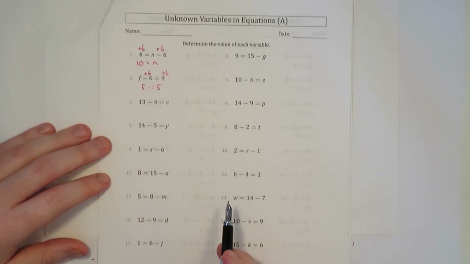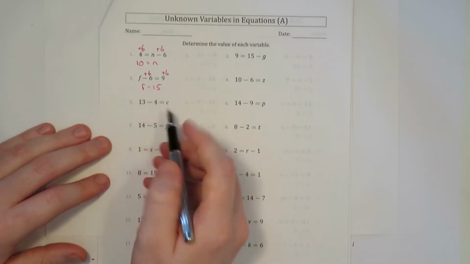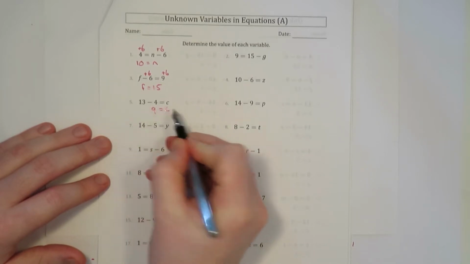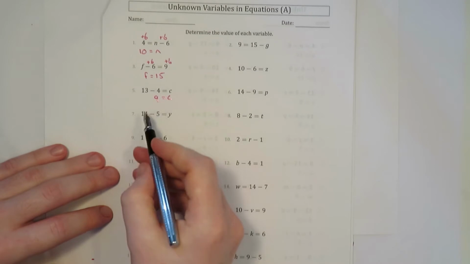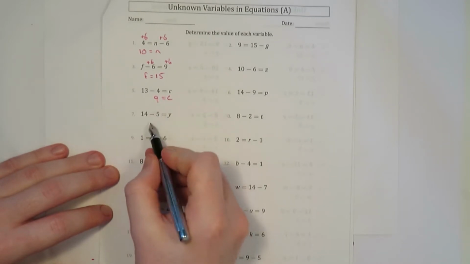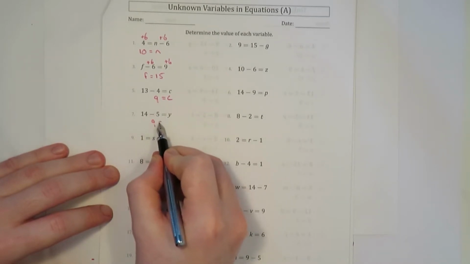Okay, this question here is quite easy. 13 subtract 4 is 9. That is equal to C. 14 subtract 5 is Y. Well, 14 subtract 5 is 9.